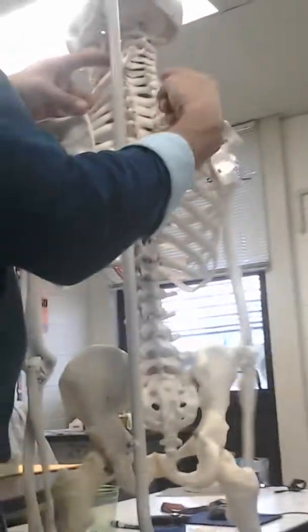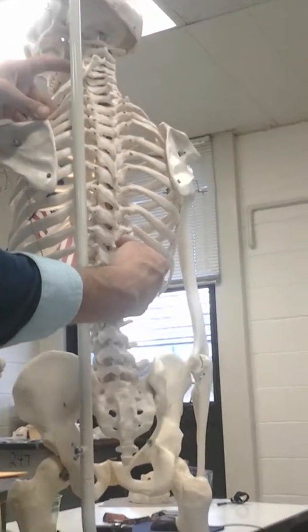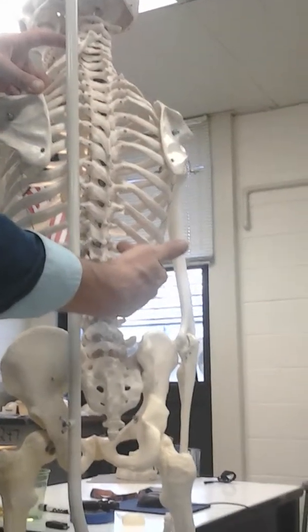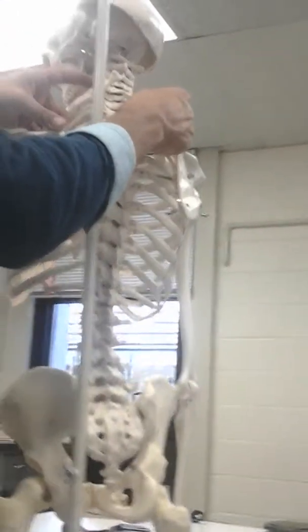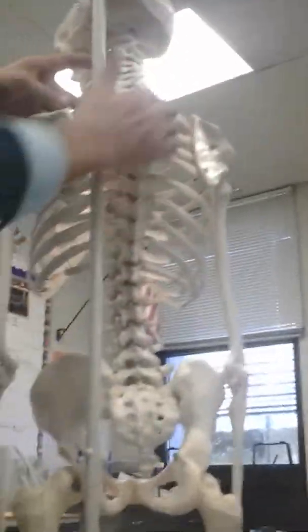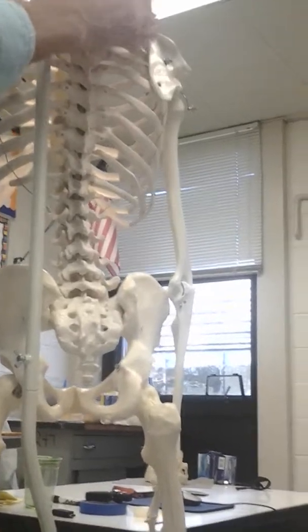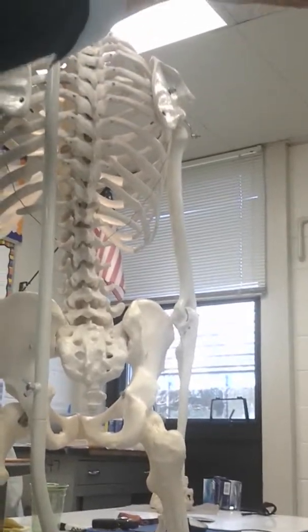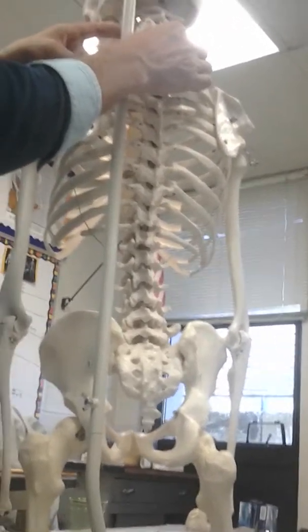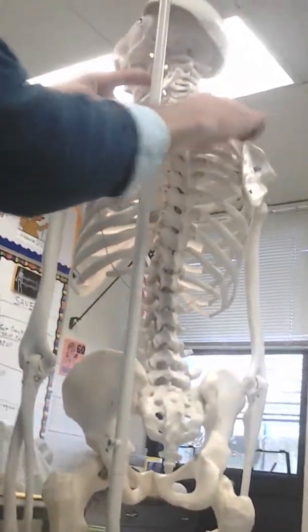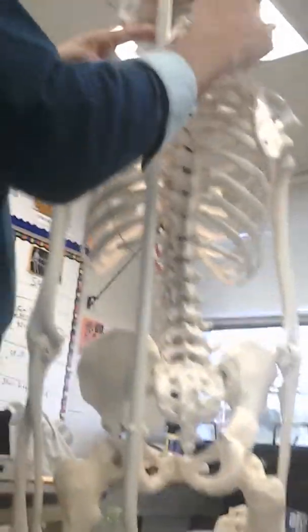So, here are your thoracic vertebrae, all 12 of them. Here are your 12 ribs. This part right here on every one of the thoracic vertebrae is your transverse process. It sticks out. Trans means across. So here's the central part of your vertebrae. This goes across this side and this side.